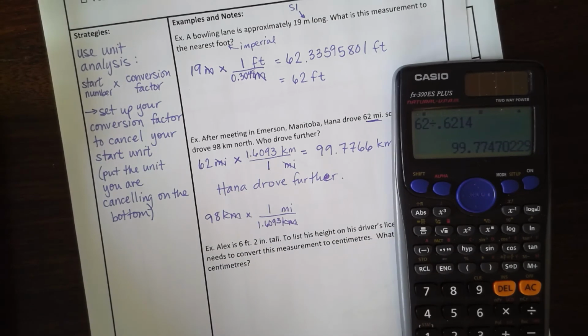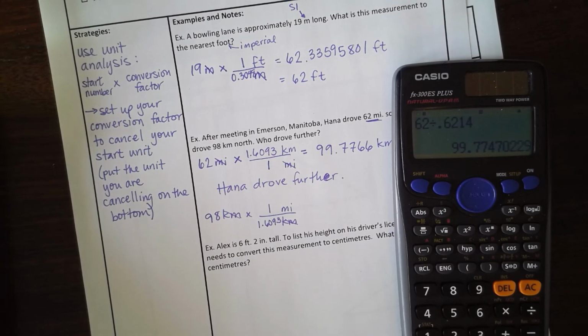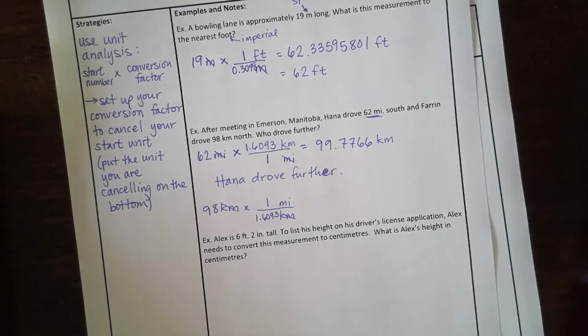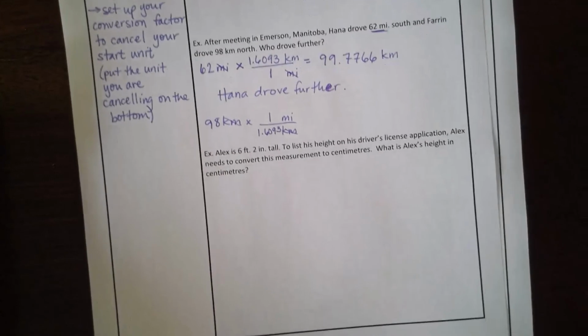So that's where some students kind of get confused, just because there's so many ways to solve a problem like this. But that's actually what's really great about it: we've got a lot of tools in our toolbox, and if we just understand how to cancel units and get back to the unit that we want, we've got a really powerful tool for conversions. All right, let's take a look at the very last problem on this page.